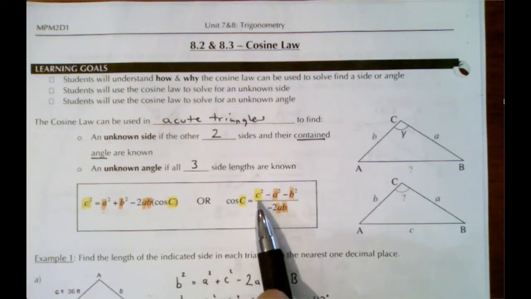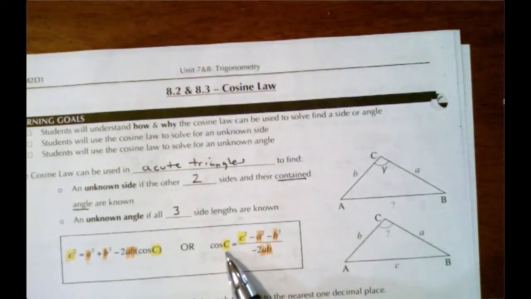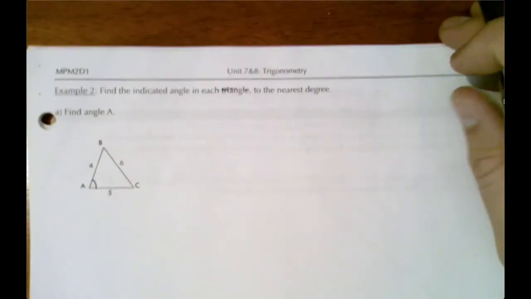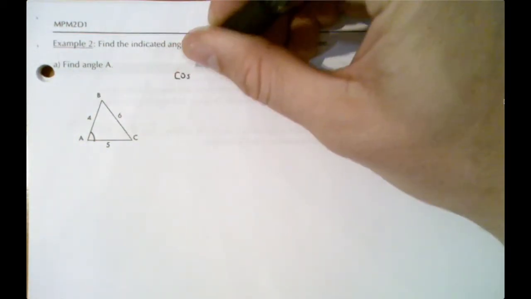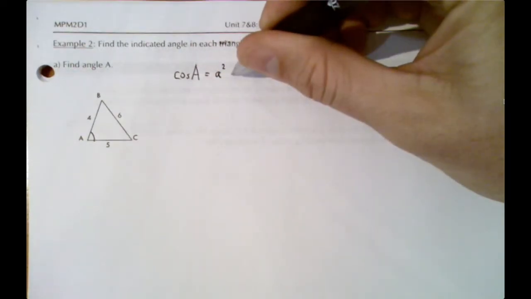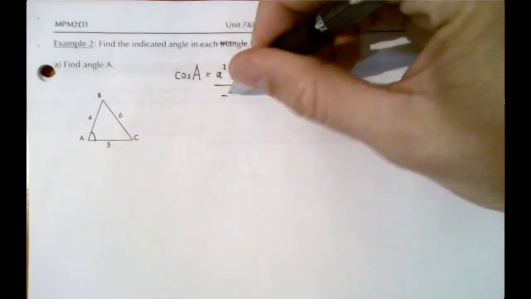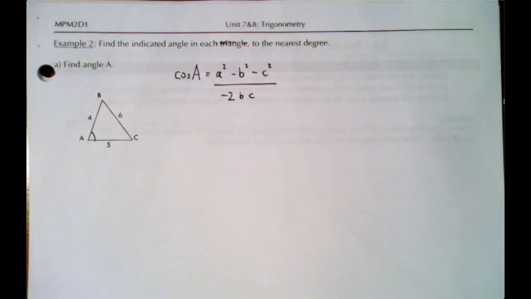Cos C, and we start with C squared. Since we're looking for A, we're going to start with A and A squared. And the other two letters in our triangle were B and C, so we're going to have B, C, B, C to follow the patterning. So our cosine law is going to look like this. Cos A equals A squared minus B squared minus C squared, divided by negative 2, and then the other two sides, BC. And there we have our cosine law.